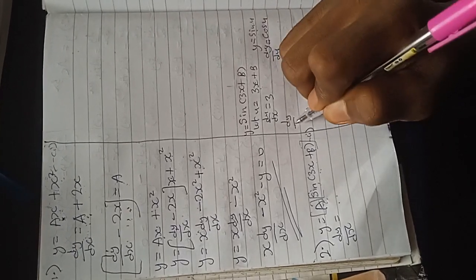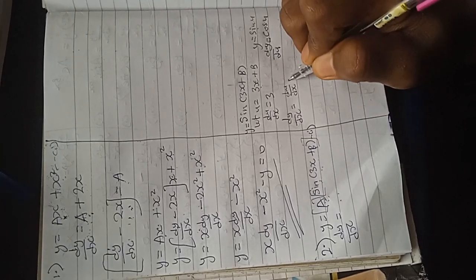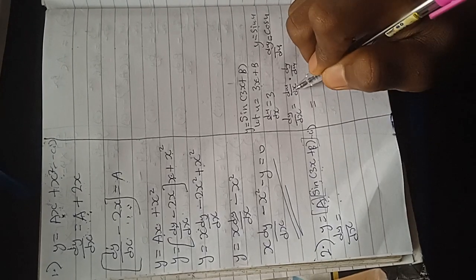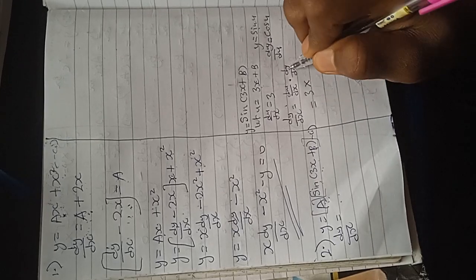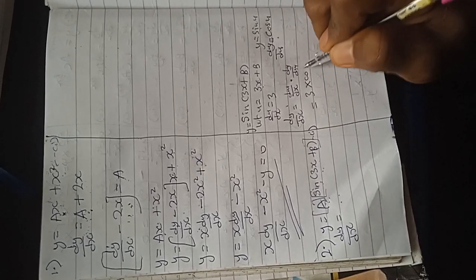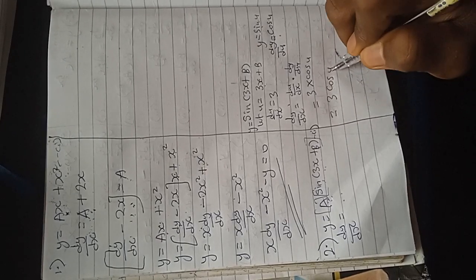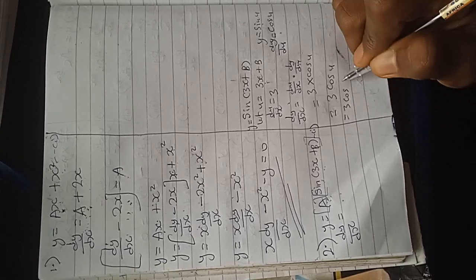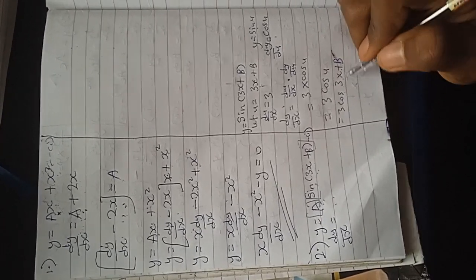Therefore, dy over dx is equals to du over dx multiplied by dy over du. This is the traditional way. du over dx is equals to 3, multiplied by dy over du, which is cos u, which is equals to 3 cos u. But u is equals to 3x plus b. Therefore, 3 cos 3x plus b.